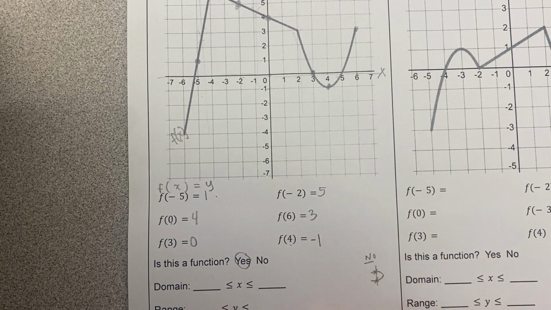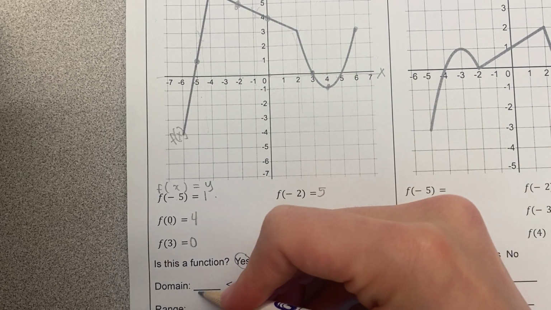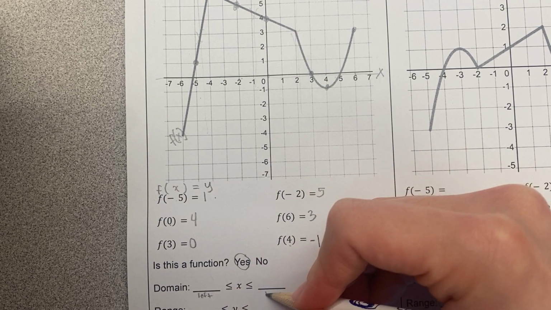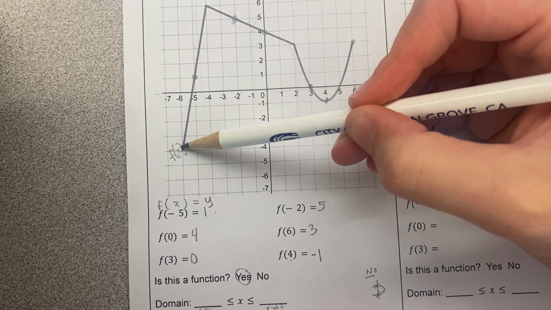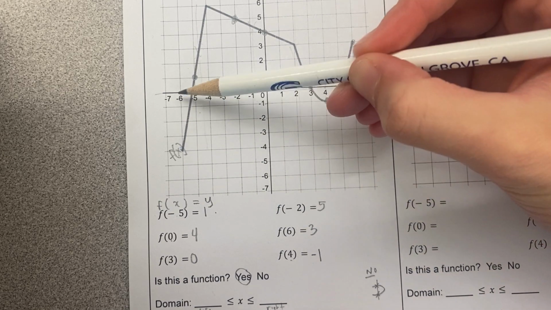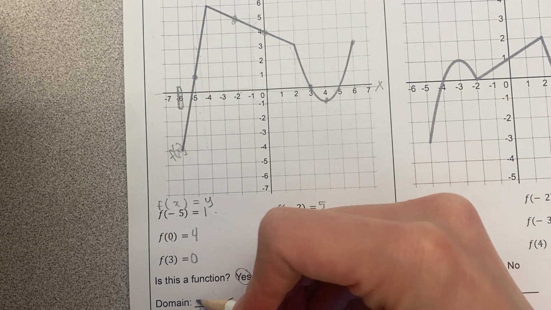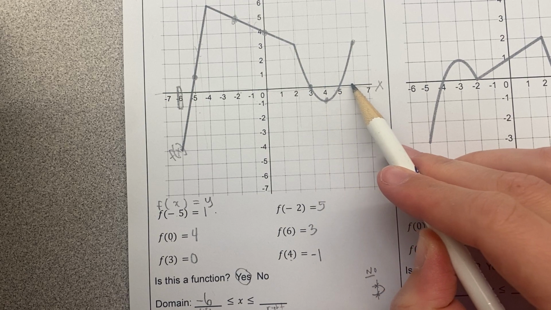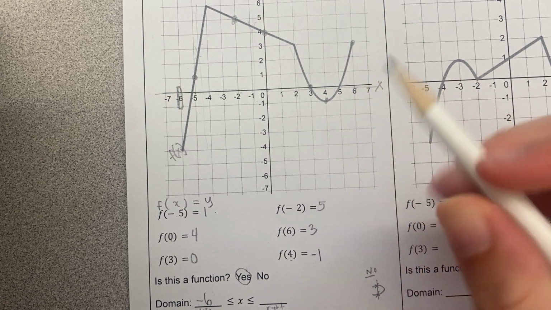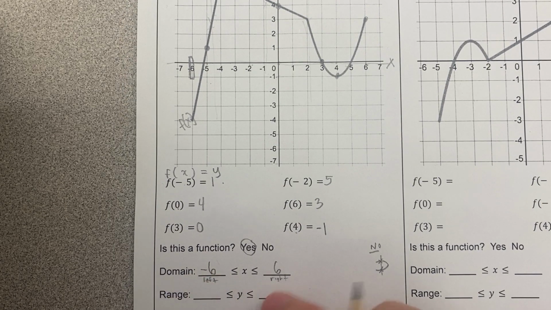Okay, domain. Remember that domain is x values. From the left x value to the right x value. So if I go all the way to the end of the graph, the left side of the graph, it's right here. What's my x value right here? Oh, it's -6. So my graph goes from an x value of -6, and it covers all these x values, and it stops right here at +6.